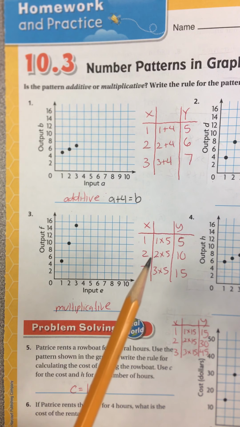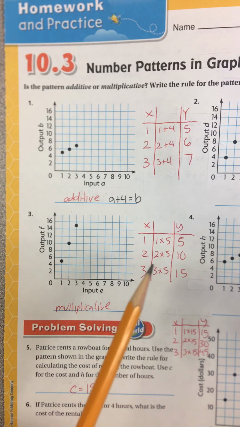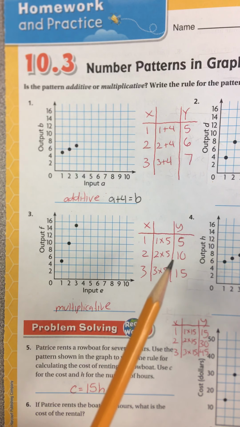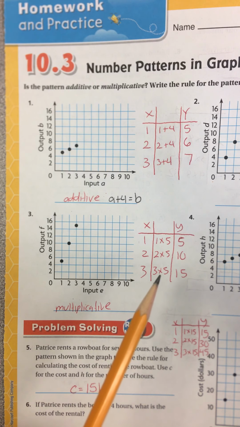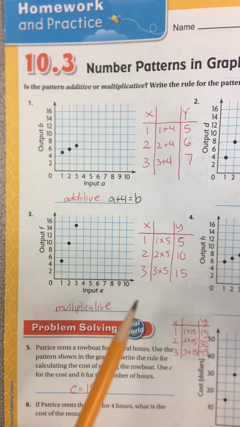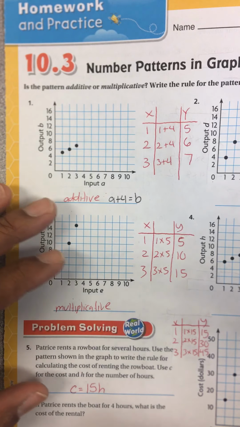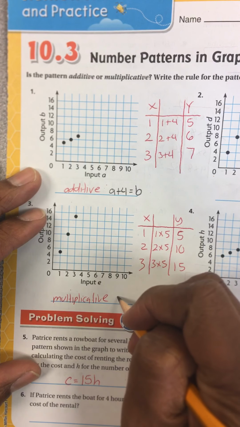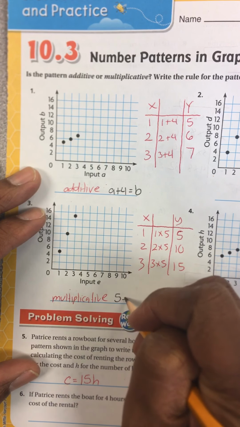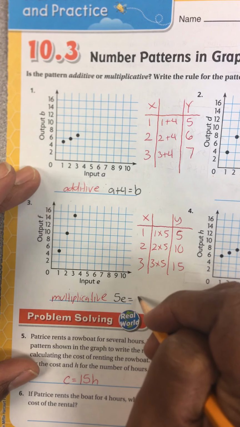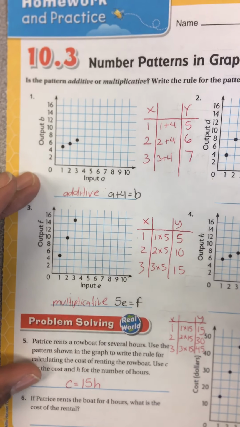So let's try multiplicative. 1 times 5 gives me 5. 2 times 5 gives me 10. And 3 times 5 gives me 15. So this is a multiplicative pattern. So I would do 5 times E to give me F.